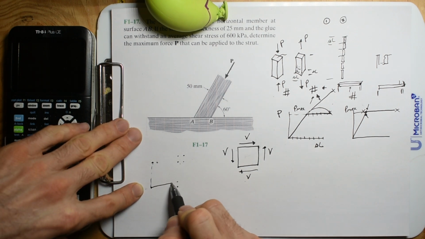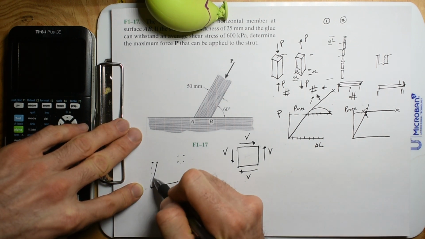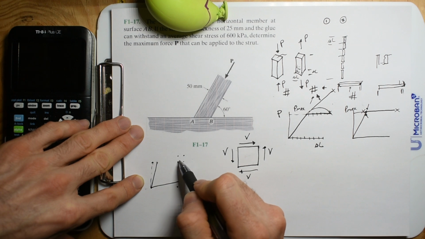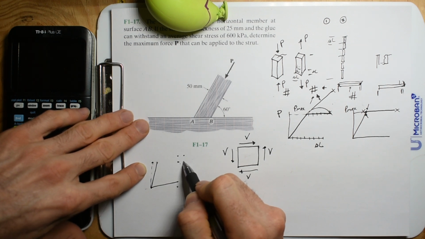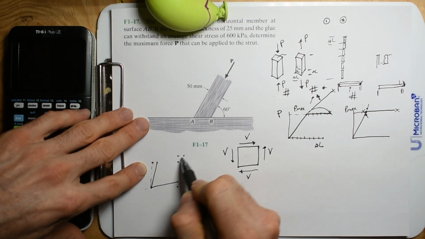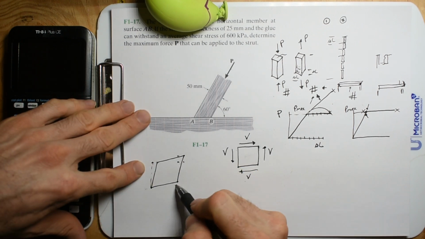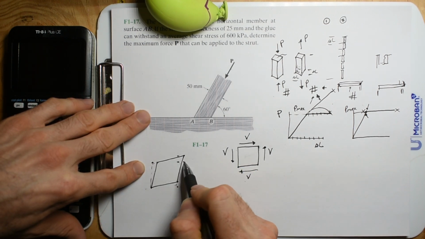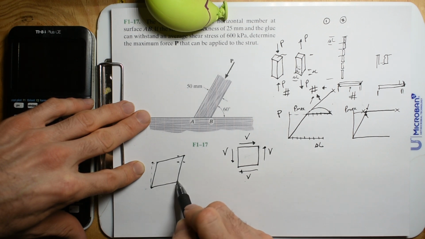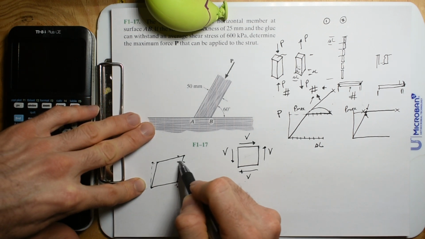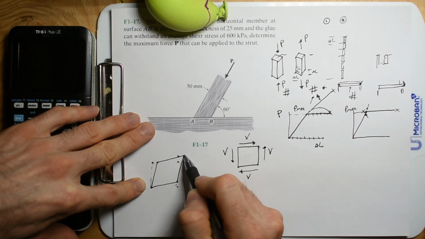So this one goes up, this one goes over. I don't know if that's how I do it though, you know what I mean? Move this one up, move this side over, and then just realize that this side is right there, and this side is right there.